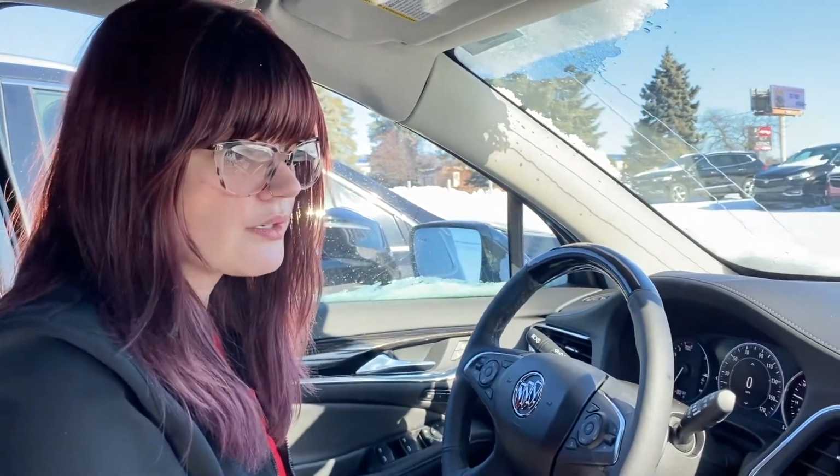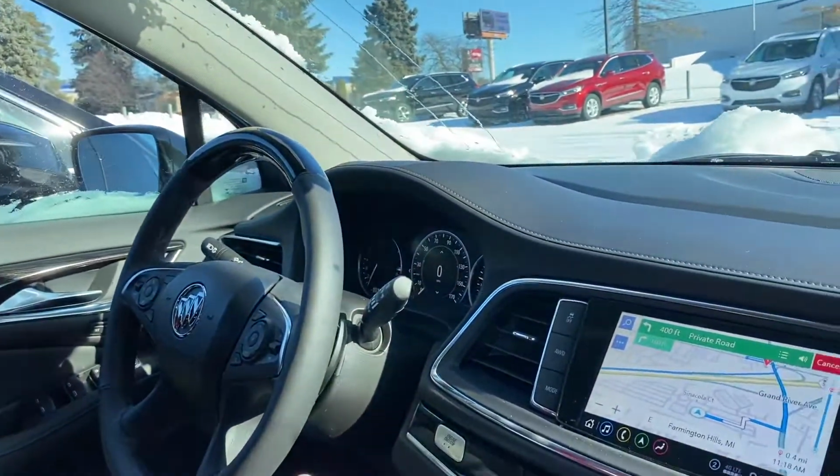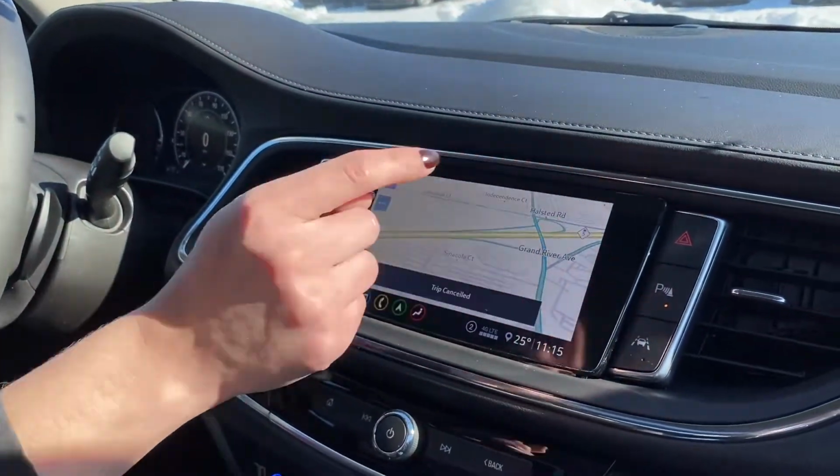And in order to cancel the navigation, if you would like to, before you get to your destination, on the top right corner of the navigation screen, you can click Cancel.